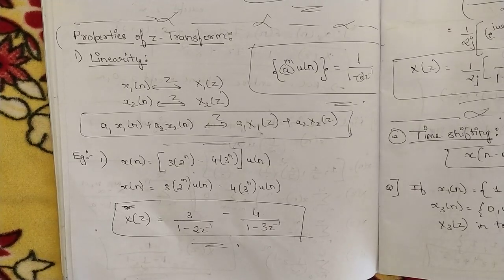So in our previous video we started with the Z transform and saw the definition of the Z transform, one formula, and some important example problems of how to convert a sequence to the respective Z plane and what the changes are. We have seen it in our previous video.